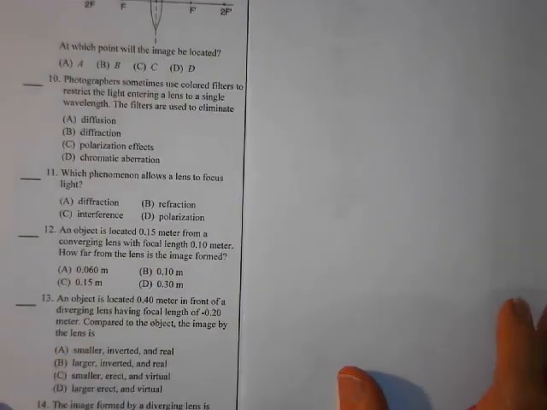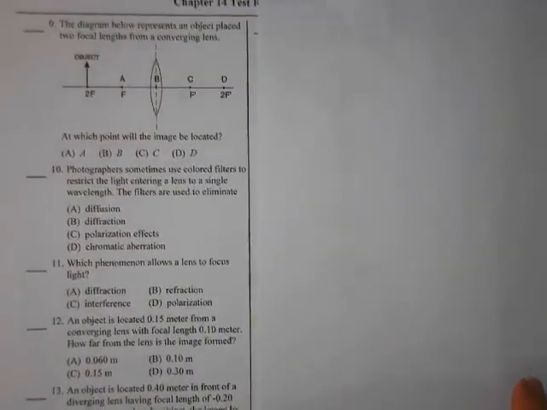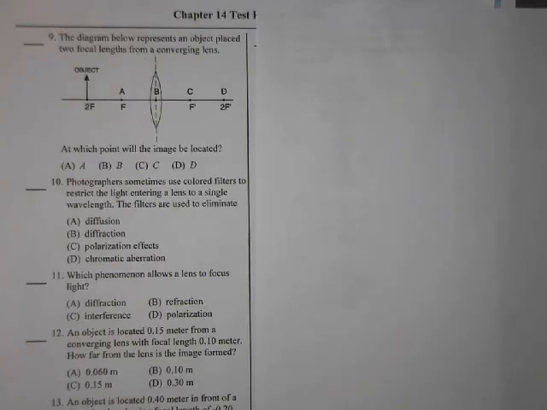Oh, we're almost done. Yay. All right, number 9. The diagram below represents an object. Where's the other page?